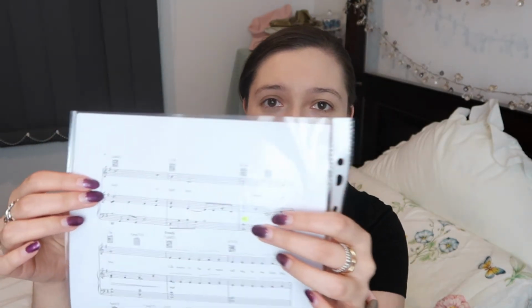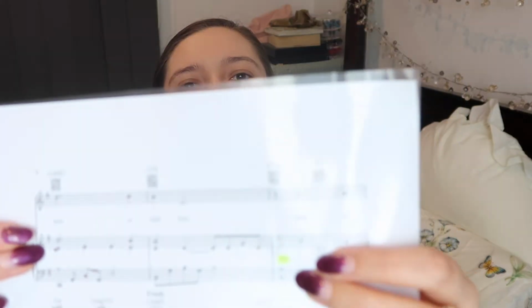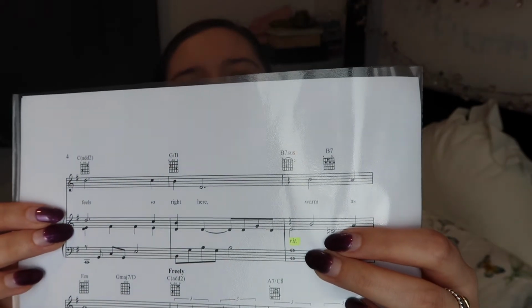And on this page, I have highlighted the tiny little rit that is written there, that I don't know if you can see because of the glare of my lighting. Just the tiny little one there. I highlighted the rit because that's the spot where it needs to slow down, because down at the bottom it's then going to go back to tempo. I really made it a point to highlight that because the song is fairly fast and it comes up fairly quickly, so I really wanted to make sure that that was noted to the accompanist. So anything that you feel needs to be made note of to the accompanist, make sure you highlight it so that it can actually be taken notice of.